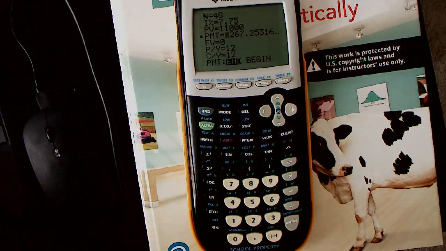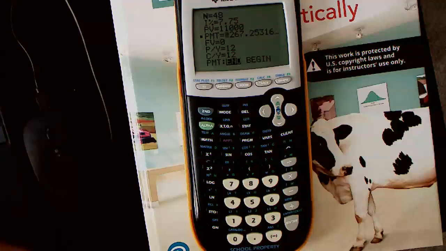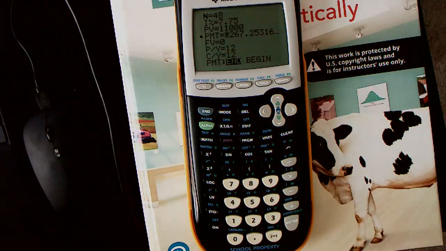It's going to be negative. So it's $267.25. Yeah, that's the monthly cost of getting your dream car. It's pretty good, if you have a job and monthly income, that part goes to the car.